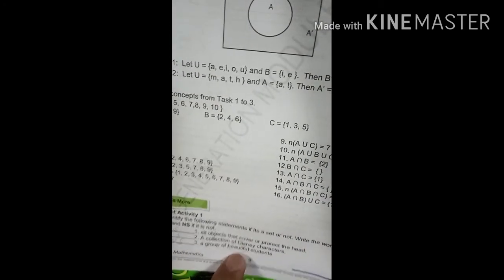Group of beautiful students. This is NS because of the word beautiful. Students, this is an adjective. Next, days in a week. Yes, we could identify the days in a week. So this is S. And a collection of small plants. So this is not a well-defined set because of the words small plants.